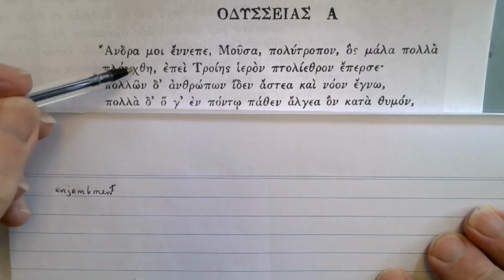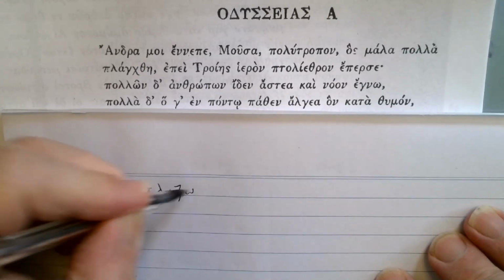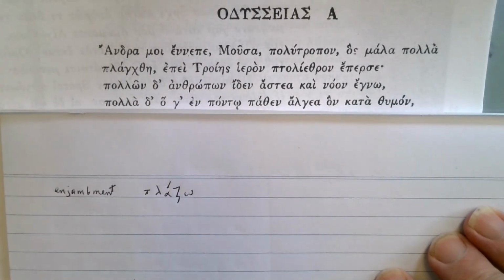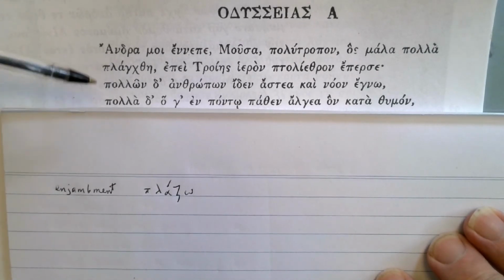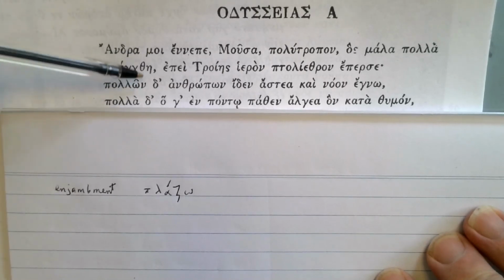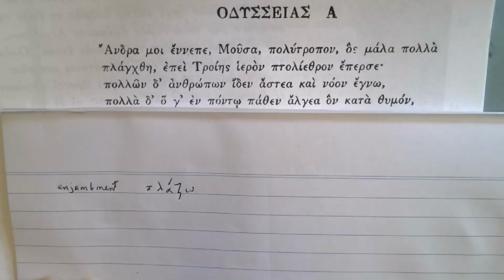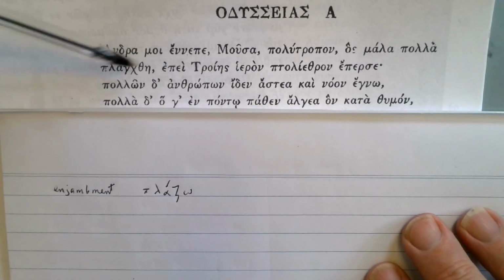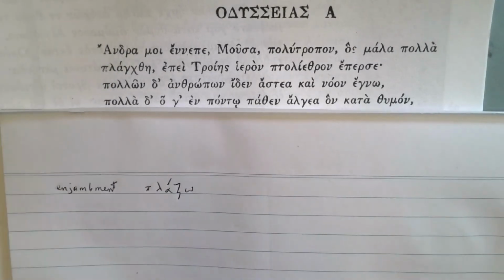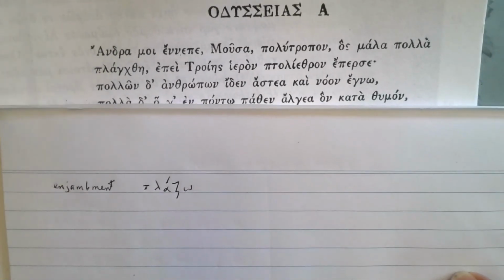Now the verb here is plazo, and plazo means I wander, and we have here the aorist passive. Now of course the verb to wander is an intransitive verb, so it doesn't really go into the passive. So some people will either take this as passive for middle, or perhaps more sensibly, I think, is to see this as a kind of causative, to be caused to wander. He didn't really have a lot of choice in the matter.